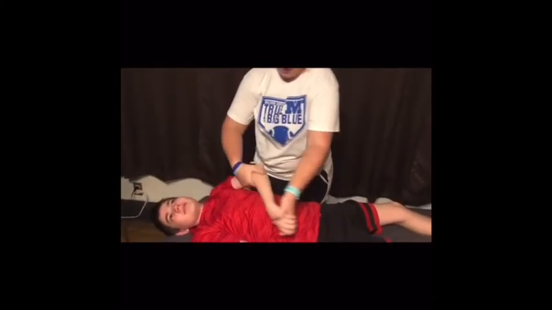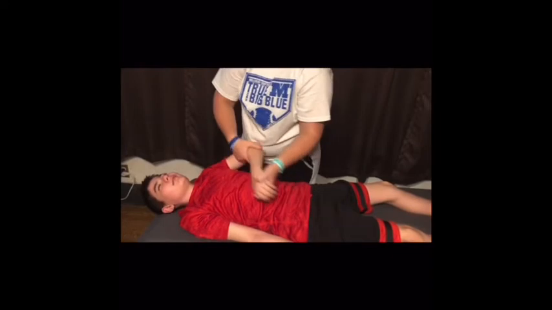I again have given you a different angle so you can really see the movement of the shoulder, forearm, wrist, and fingers through the D2 flexion and extension patterns.